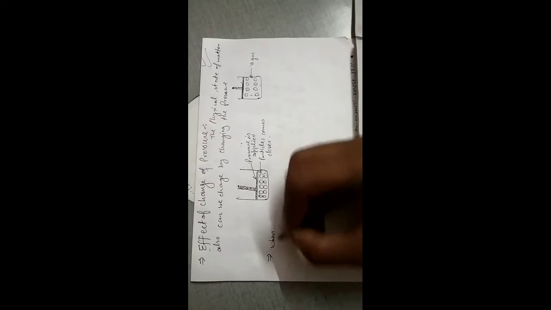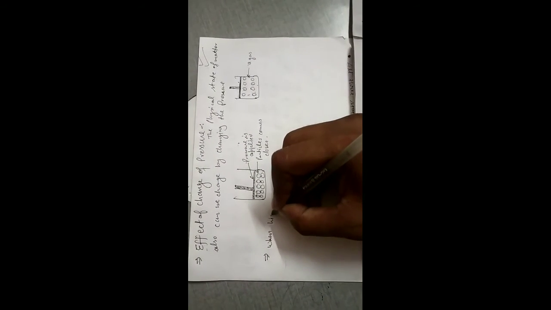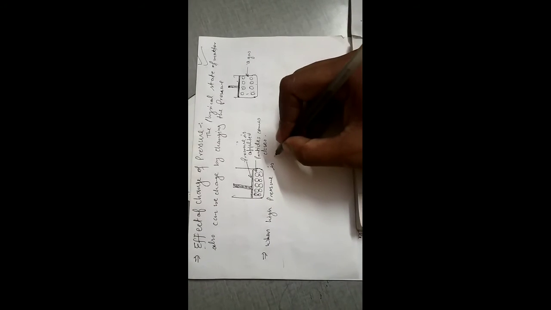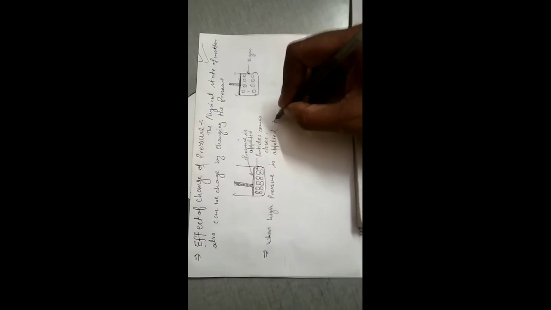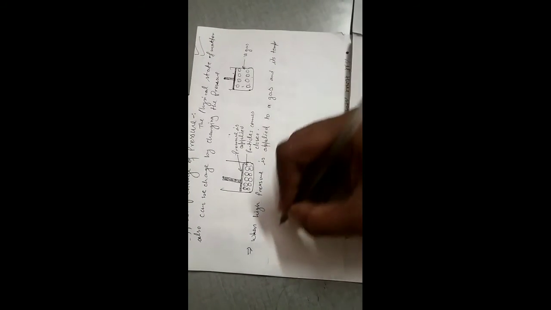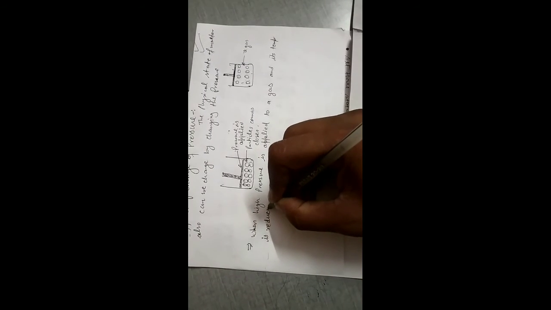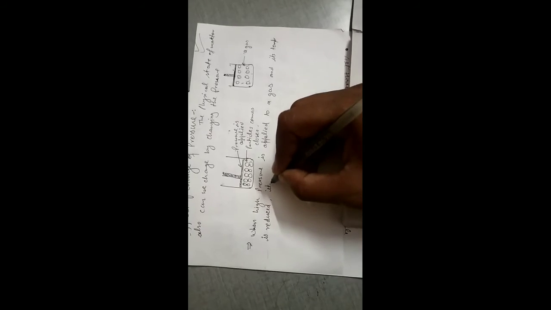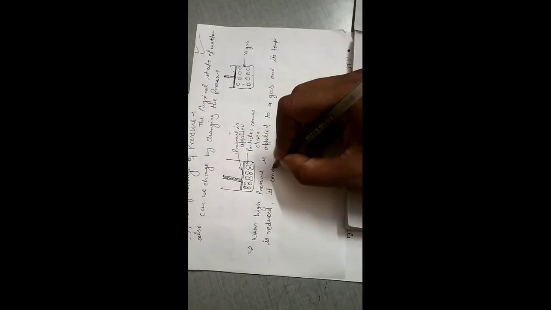So it concludes: when high pressure is applied to a gas and its temperature is reduced, it is converted to a liquid.